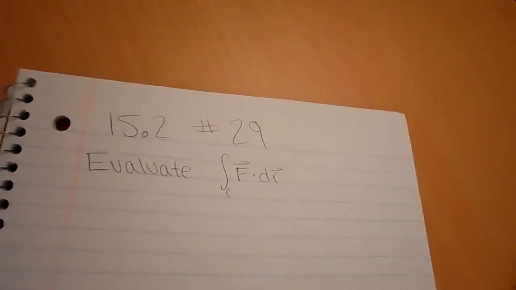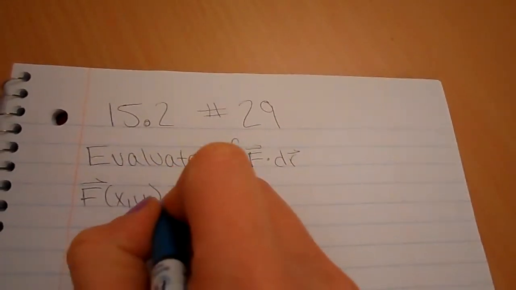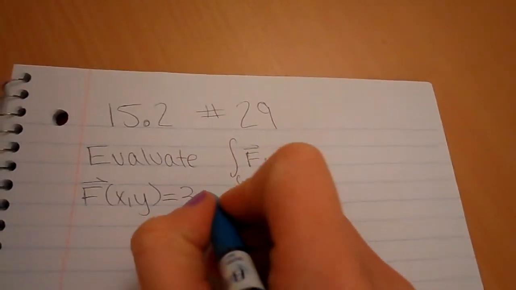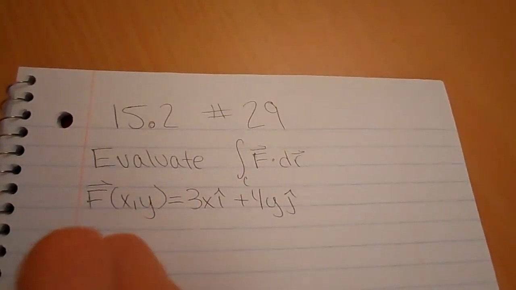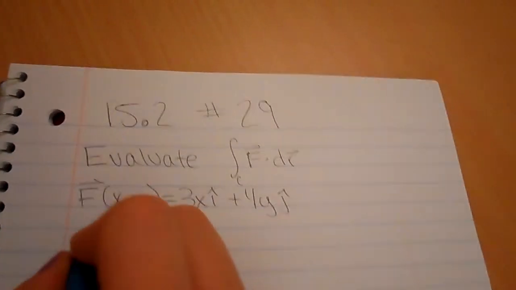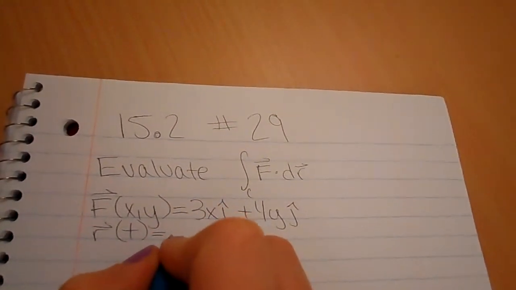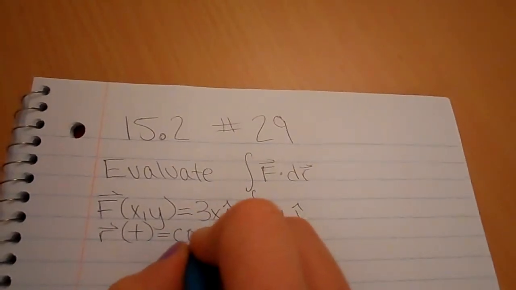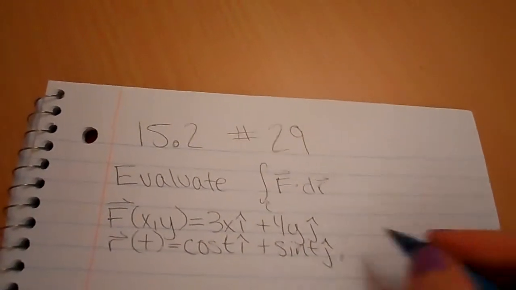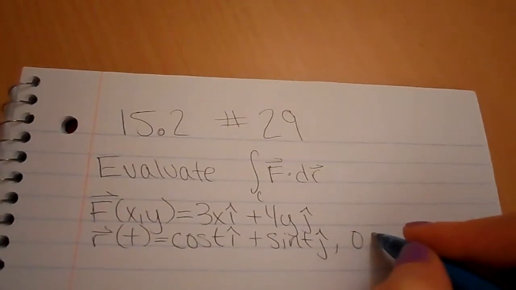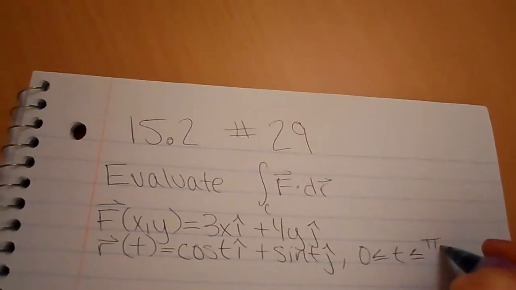Our force field in problem 29 is given by F of x, y is equal to 3x i plus 4y j, and the path C is represented by r of t, which is given as cosine t i plus sine t j, where t is greater than or equal to 0 and less than or equal to pi over 2.